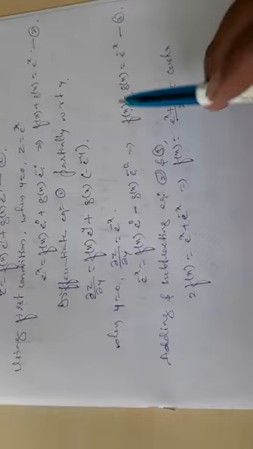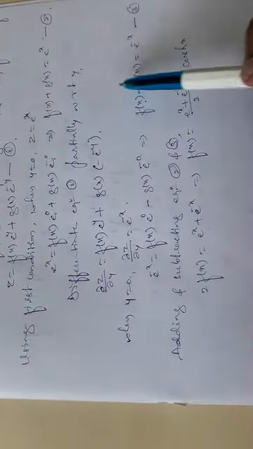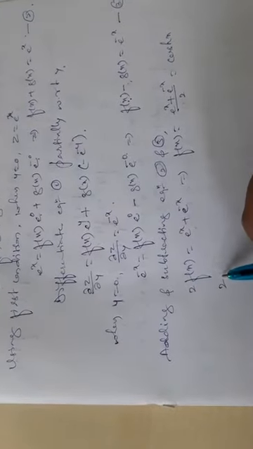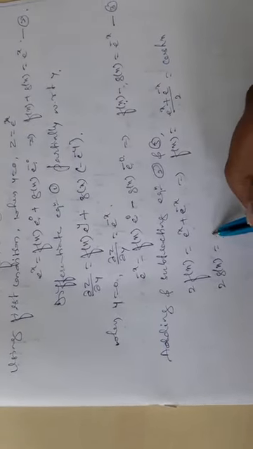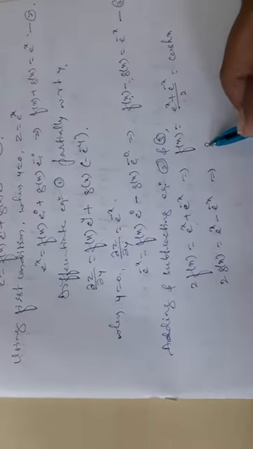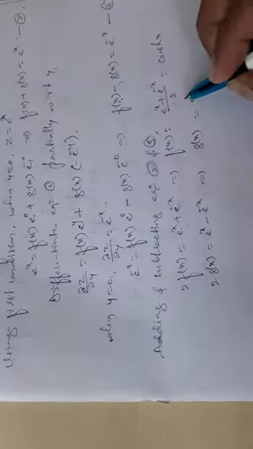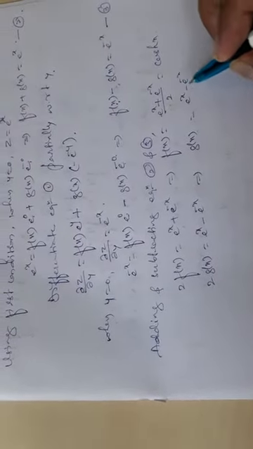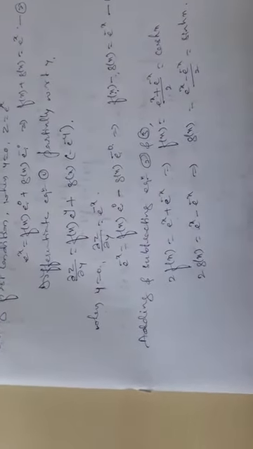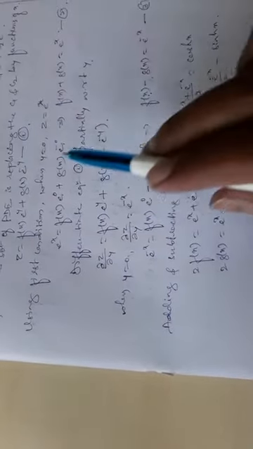Similarly, by subtracting, f(x) minus f(x) cancels. g(x) minus minus g(x) gives 2g(x) = e^x − e^(-x). Therefore g(x) = (e^x − e^(-x))/2, which is sinh x. Therefore we have f(x) and g(x). Substitute these in equation number 1, and we will get the required solution.